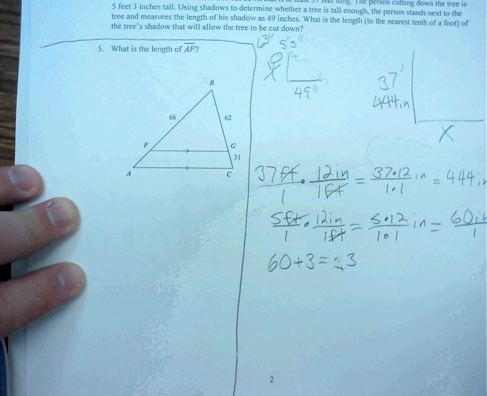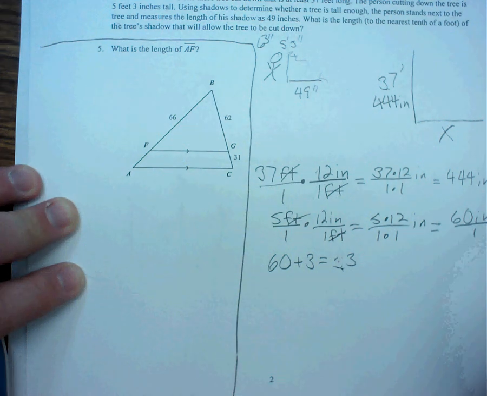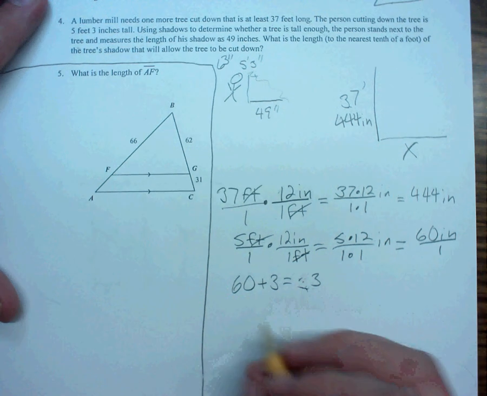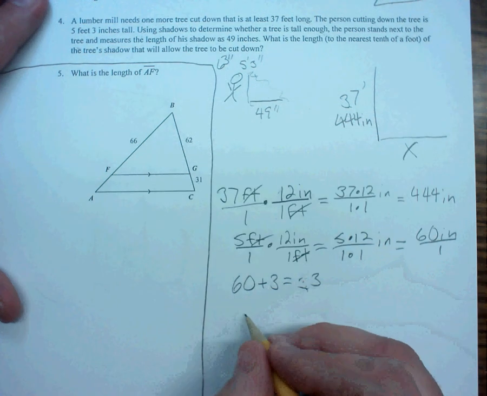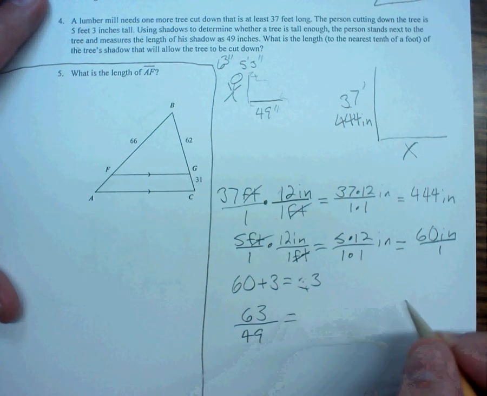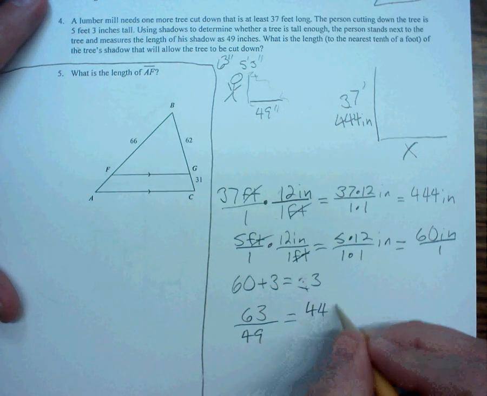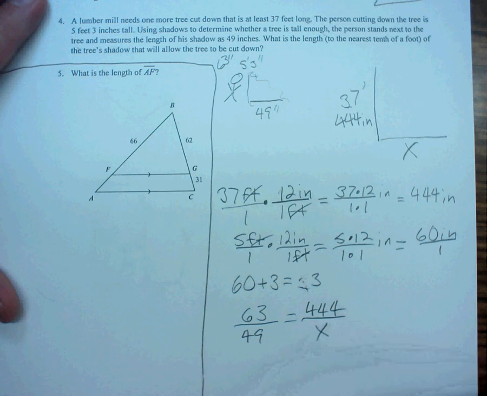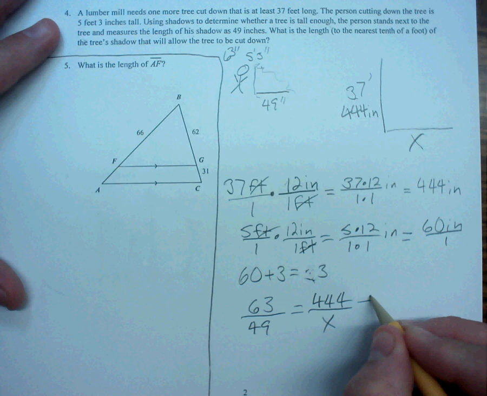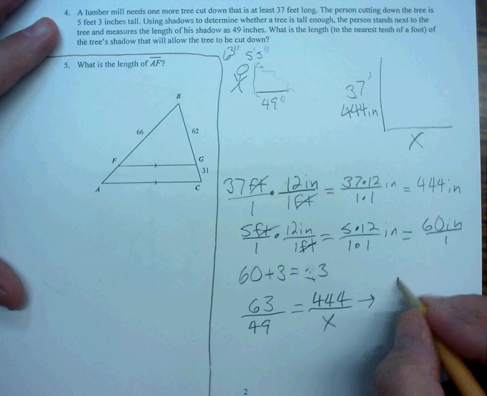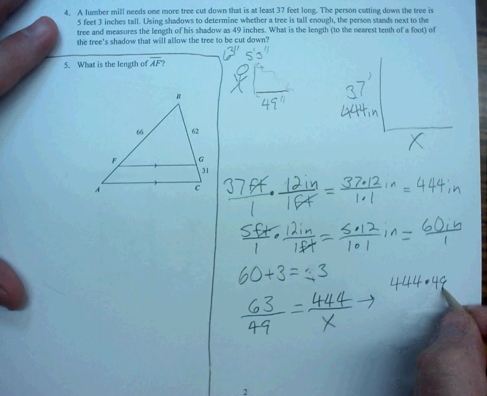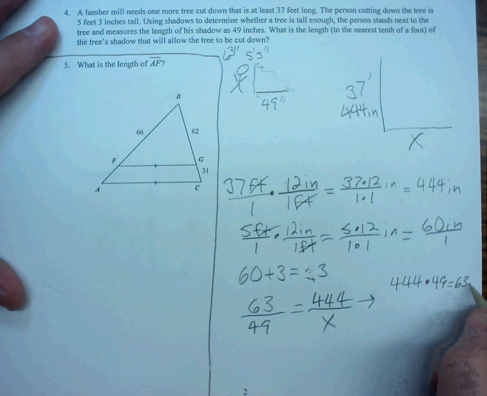Okay? So now I have everything in inches. To set up my proportion, I'm going to compare the little guy, which is 63 inches over 49 inches, and that would have to equal 444 inches all over, we don't know yet. So the next step would be to cross multiply: 444 times 49 equals 63 times x.